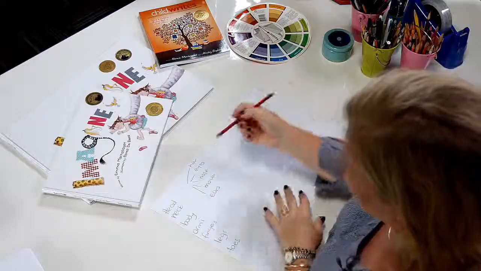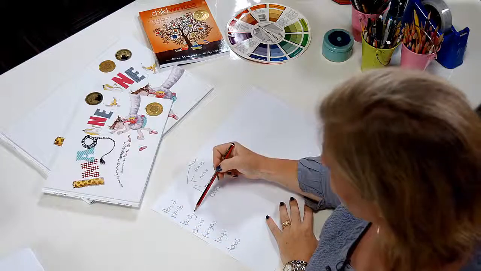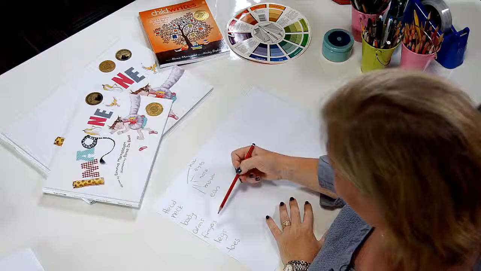Earlier I wrote a list of all of the parts of the human being that make us human, the physical characteristics. So we know that a human being has a head, a neck, a body, arms, fingers, legs and toes. And the head, of course, is about hair, eyes, nose, mouth and ears.